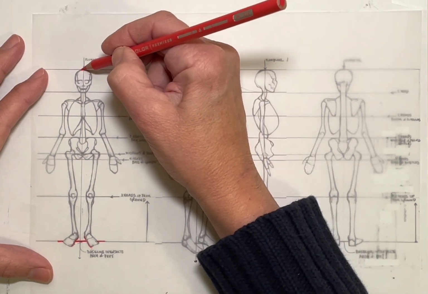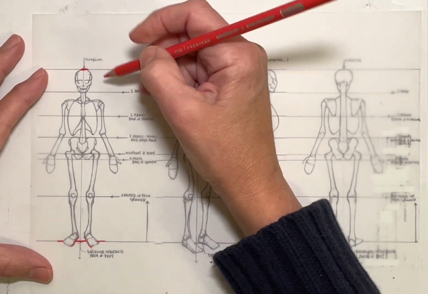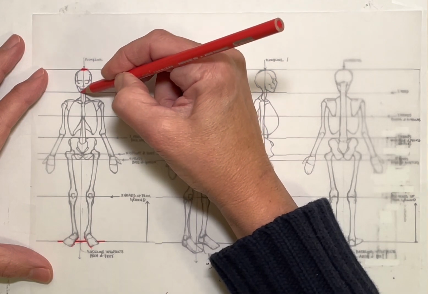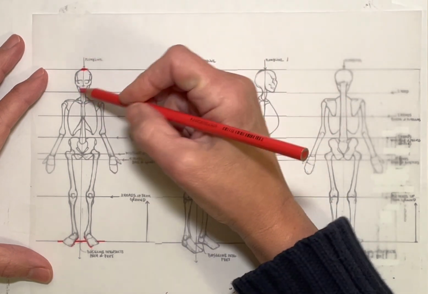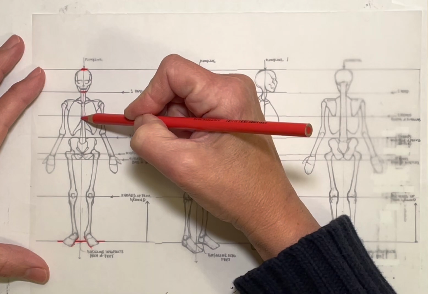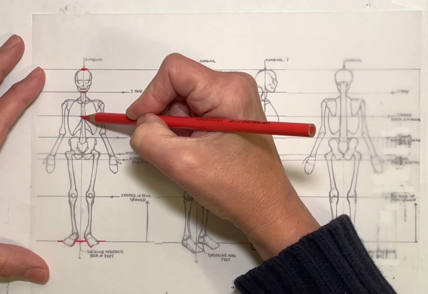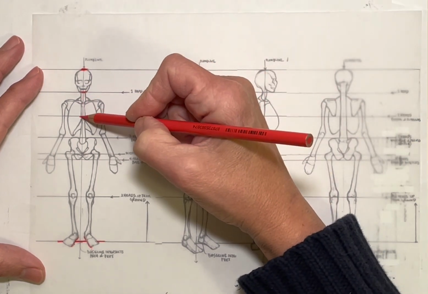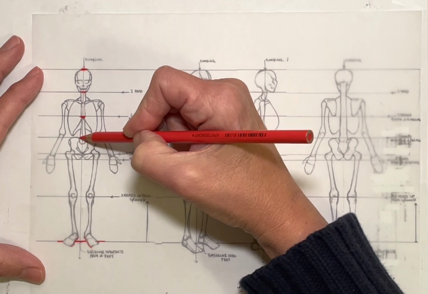So one head, the top line coming down to the chin, so that's one head measurement. From the chin to the base of the sternum, that's 2 heads. From the sternum to the region of the belly button.